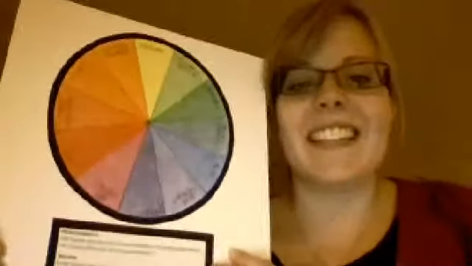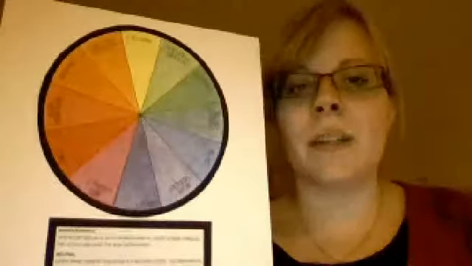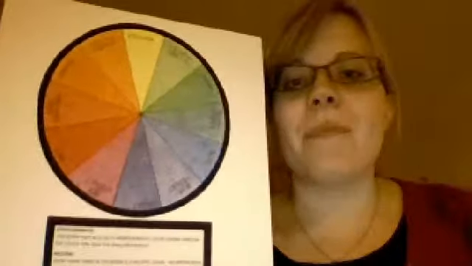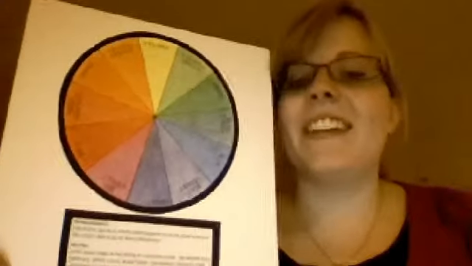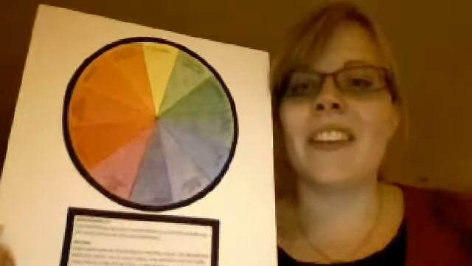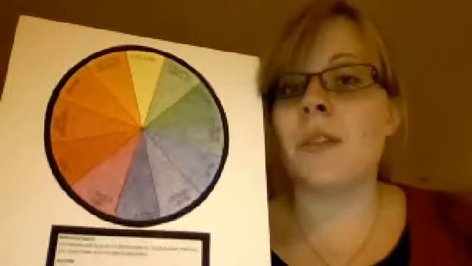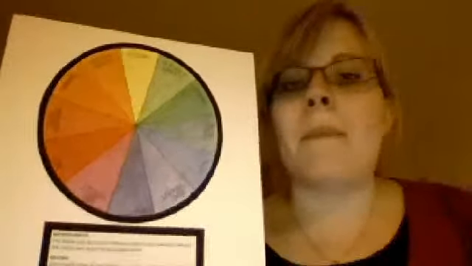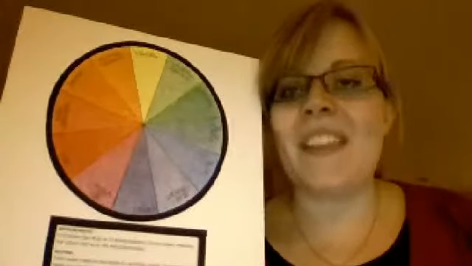So to begin with, here is a color wheel. It's really exciting because it has all of our basic colors on here. It has our primary colors, which are red, yellow, and blue. Our secondary colors, which are purple, green, and orange. And then it also has our tertiary colors, which are the colors in between those colors. So you have your yellow-green, blue-violet, red-orange, all of those colors. And these will be the colors that you use to make your main color scheme.